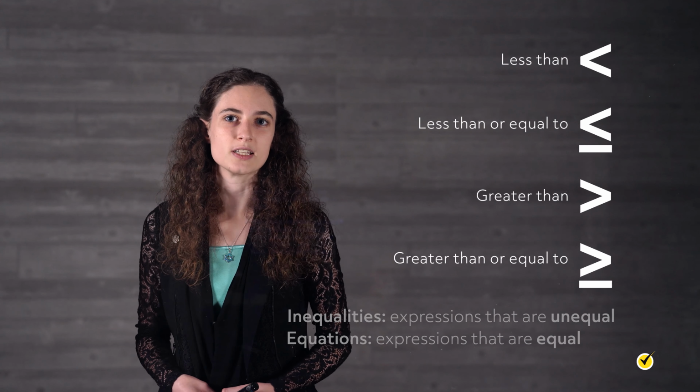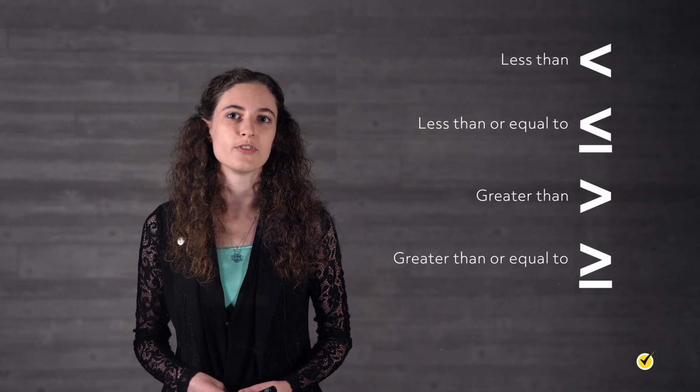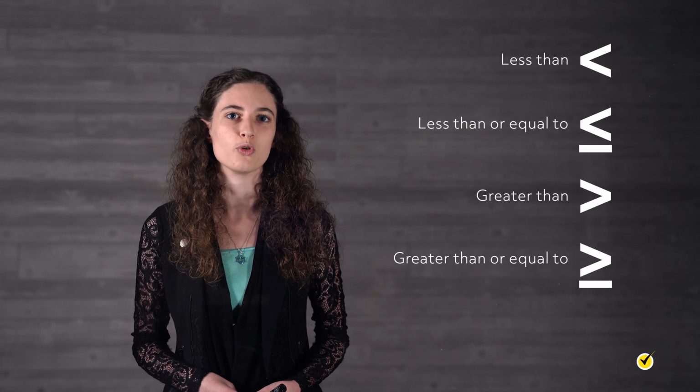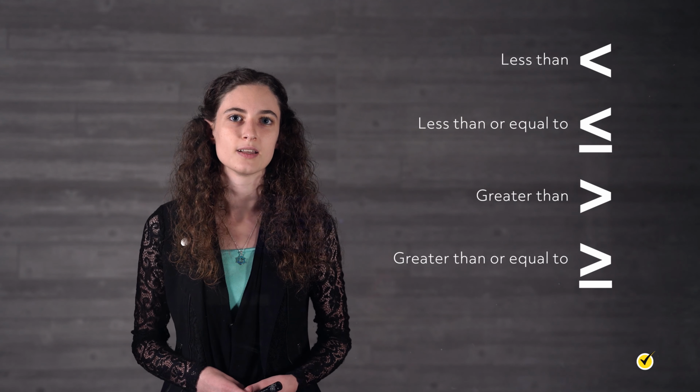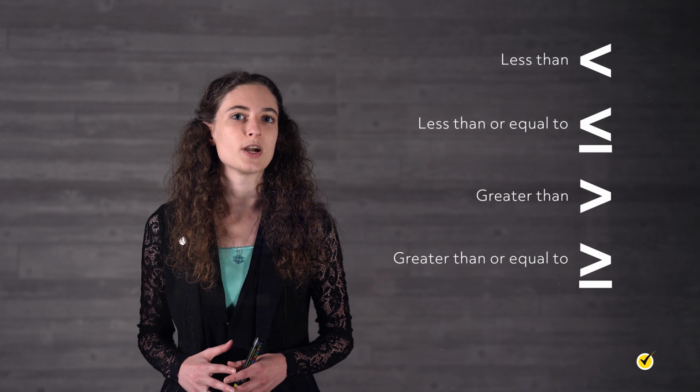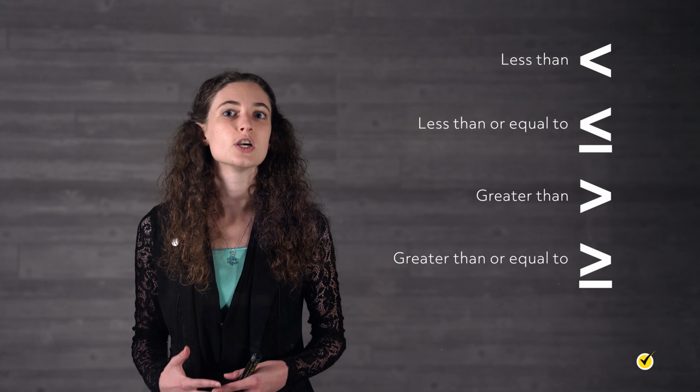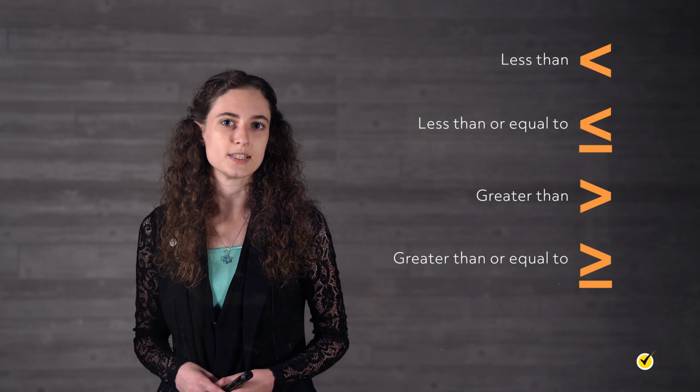When solving inequalities, you follow all the same steps as solving an equation, except for a special rule when it comes to multiplication and division. The main difference is that instead of writing an equal sign between the two expressions, you will write one of the four inequality symbols. Let's first look at an inequality using addition.